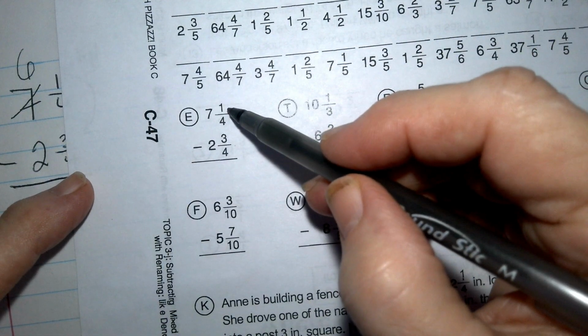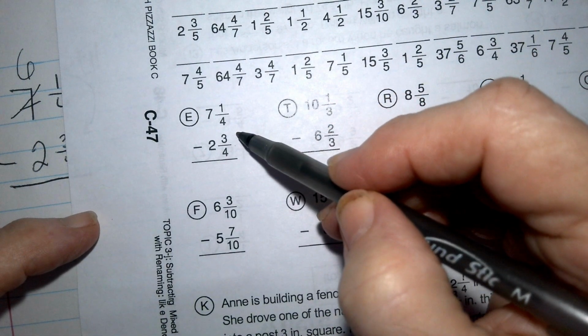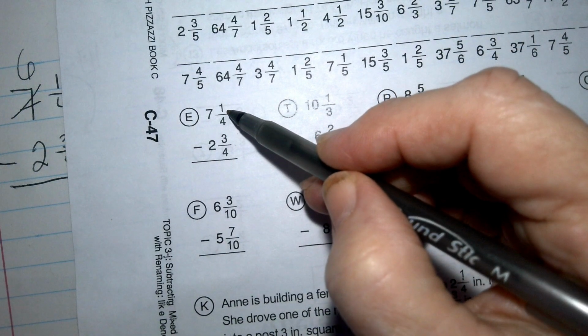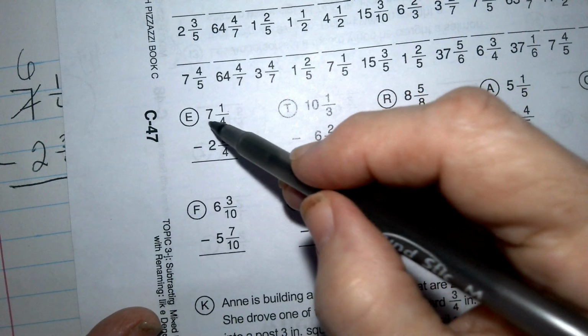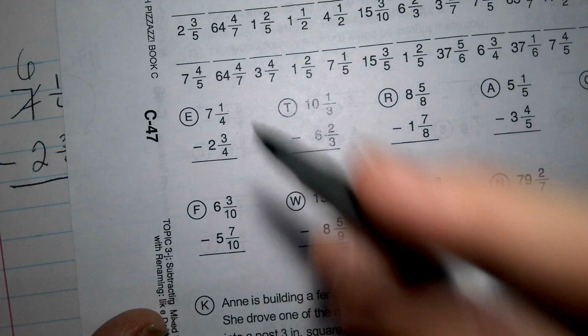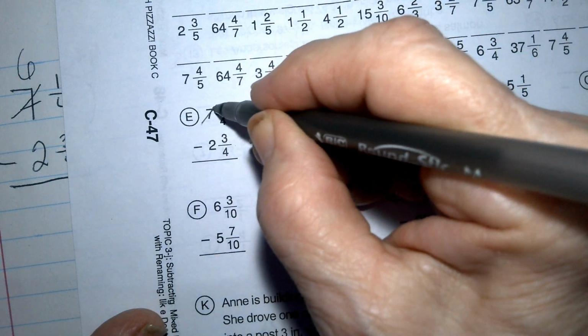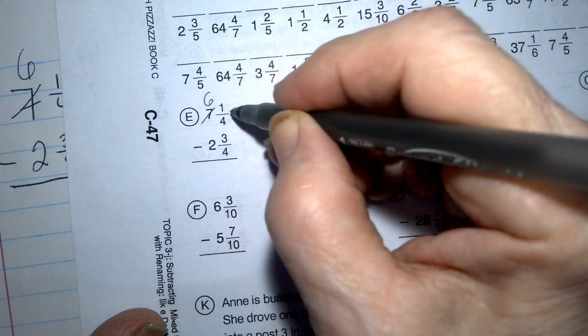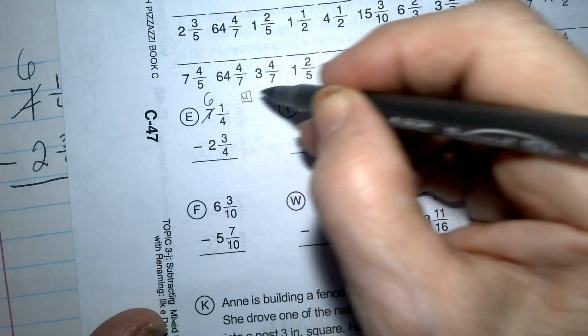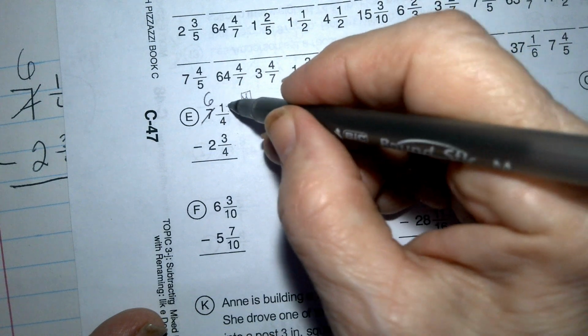So the guy wants 2 whole boxes and 3 pieces. Do I have enough to give him the 3 pieces? No. So what do I have to do? We're going to open a box, and we'll have how many whole boxes left? 6. And then we're going to bring that box over. Remember, it has 4 pieces in it. And we add it to the 1.